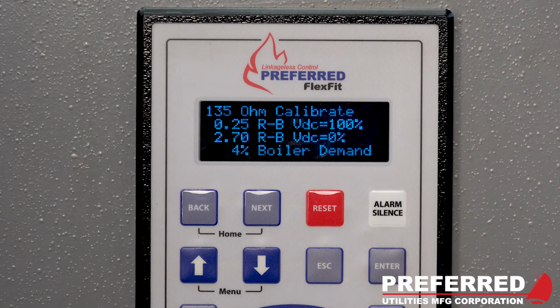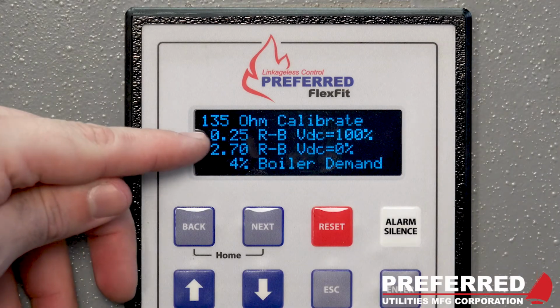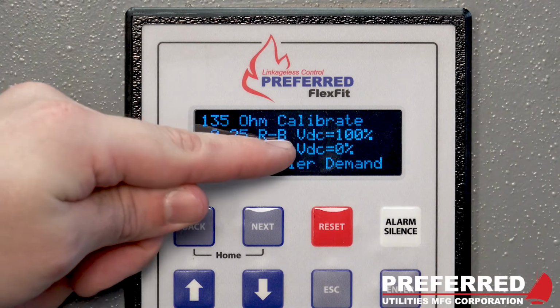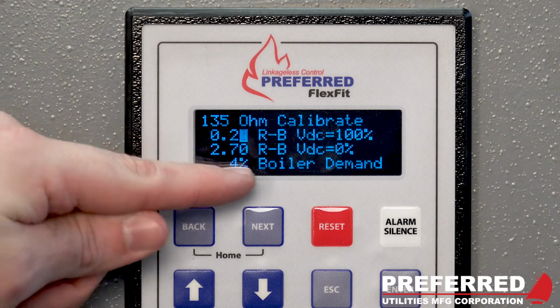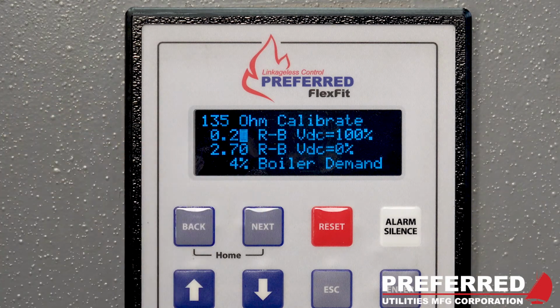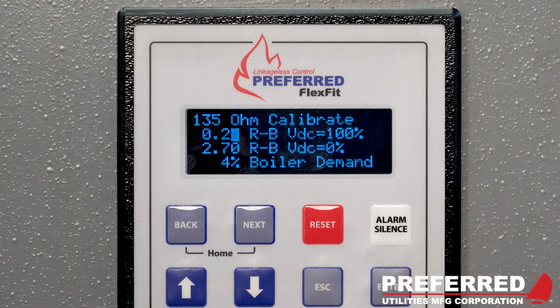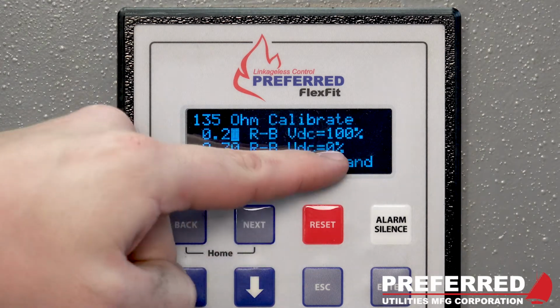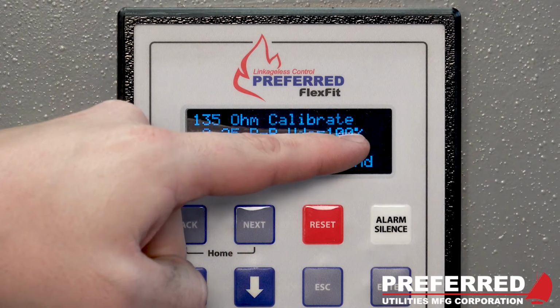For our remote firing rate demand controllers, you'll be familiar with the terminal letters W, R, and B. For our purposes here, we are only concerned with terminals R and B. On the 135 ohm calibrate screen, here you'll see the number 0.25 R to B and 2.70 R to B. This is a voltage signal measured in VDC representing your 0% and your 100% firing rate signal.